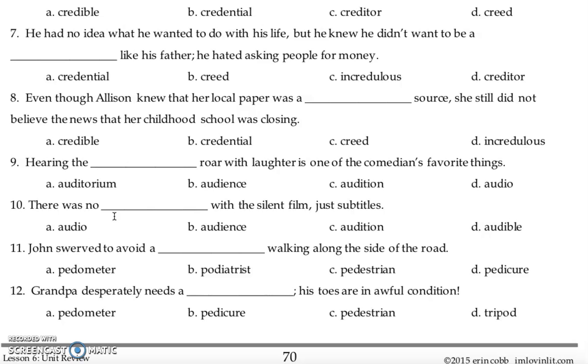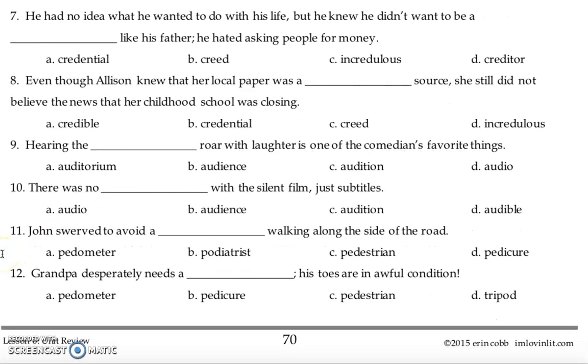Even though Allison knew her local paper was a blank source, she still did not believe the news that her childhood school was closing. Credible, credential, creed, incredulous. Number 9, hearing the blank roar with laughter is one of the comedian's favorite things. Auditorium, audience, audition, audio. There was no blank with the silent film, just subtitles.